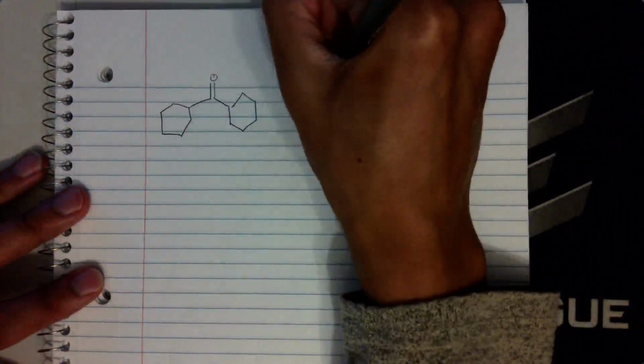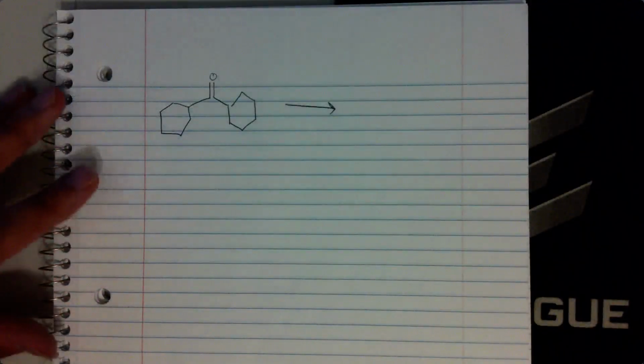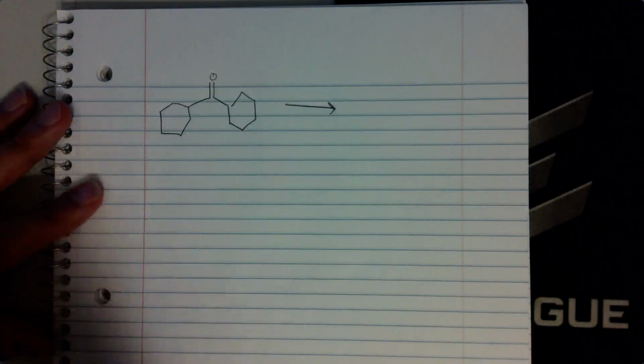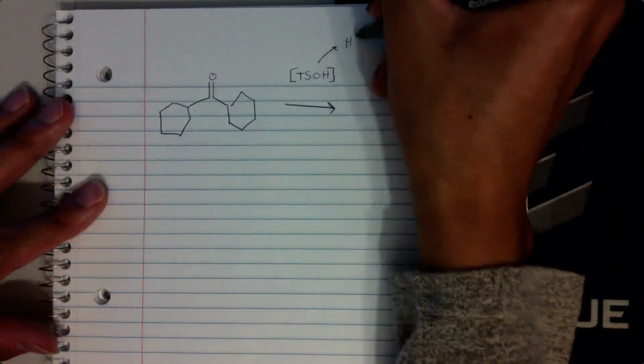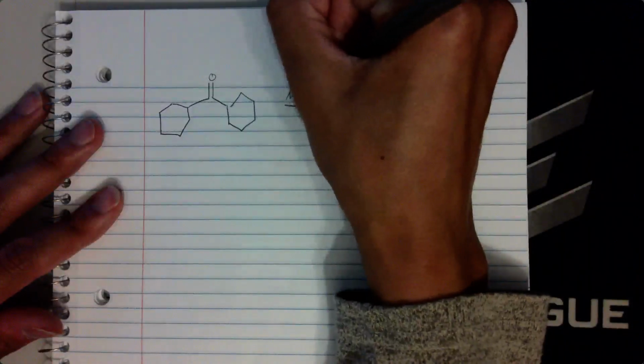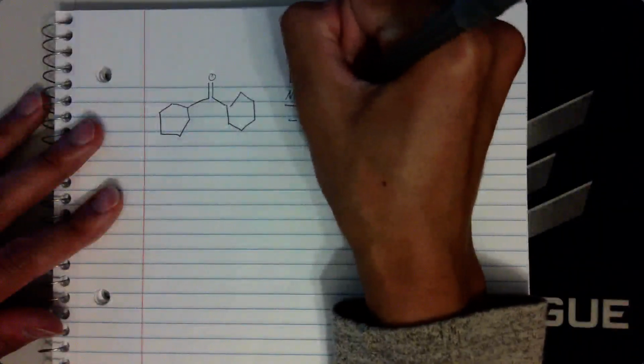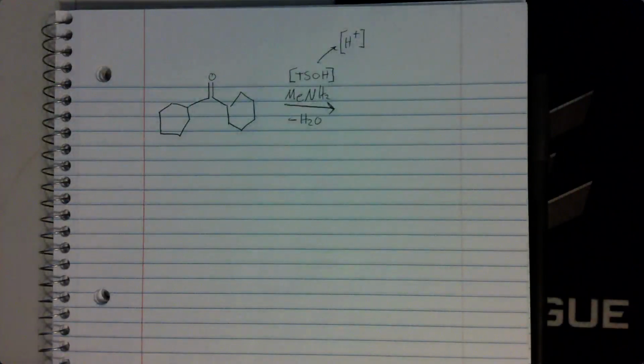Now I'm going to react it with MeNH2. Now this TsOH, toluene sulfonic acid, just think of this as being the acid, okay? Just think of it as being that. And we have MeNH2, and we lose water. Doesn't really matter. Who cares?